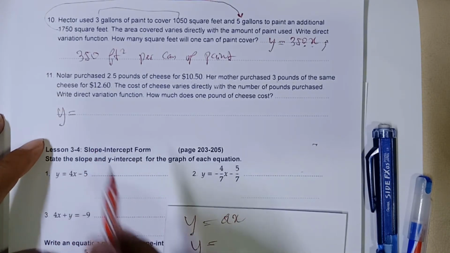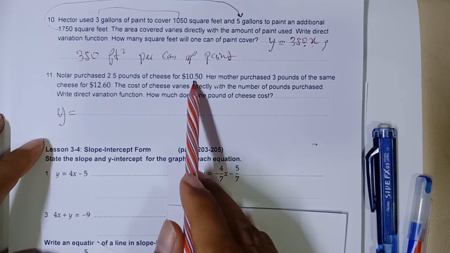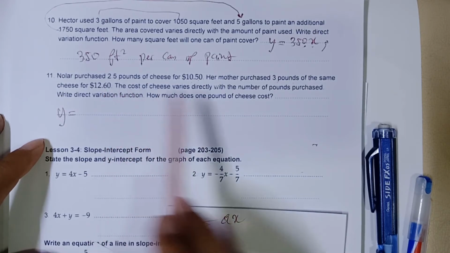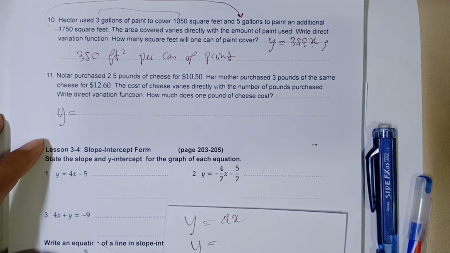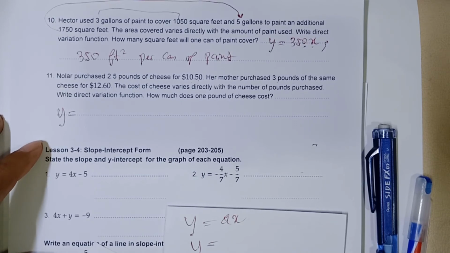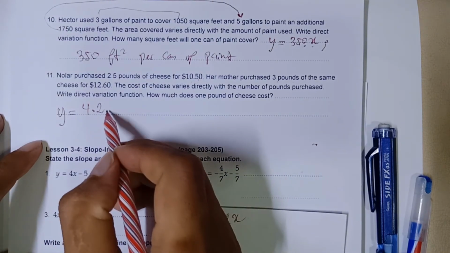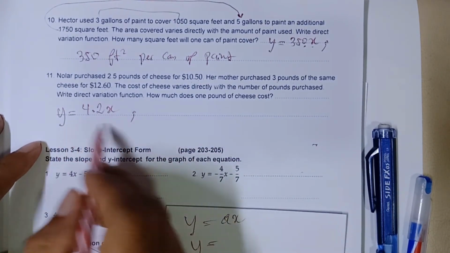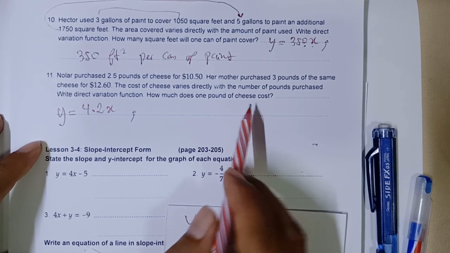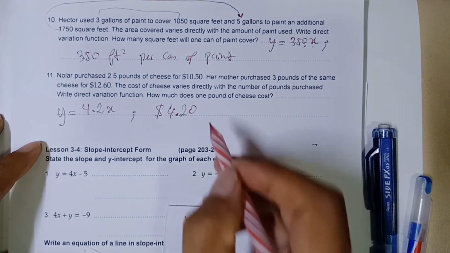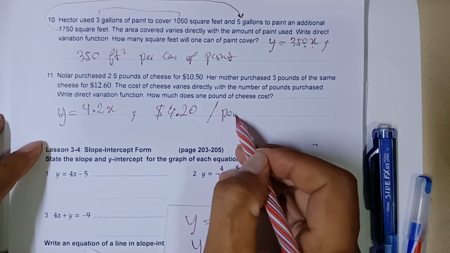We have to find the value of a first. To find a, you simply use 10.50 divided by 2.5 or 12.60 divided by 3. So 10.50 divided by 2.5 will give you 4.2. So 4.2 is your constant, and x here is the number of pounds. Now from this equation, how much does 1 pound of cheese cost? It will cost $4.20 per pound of cheese.